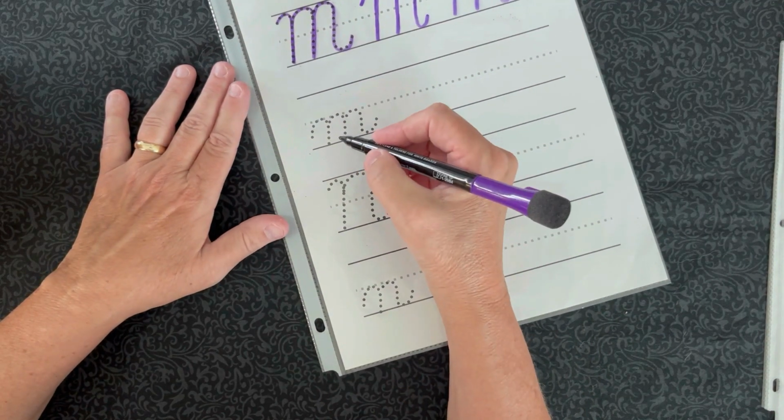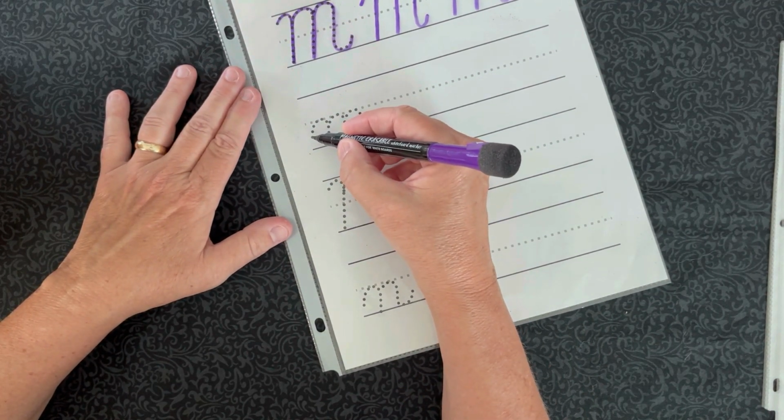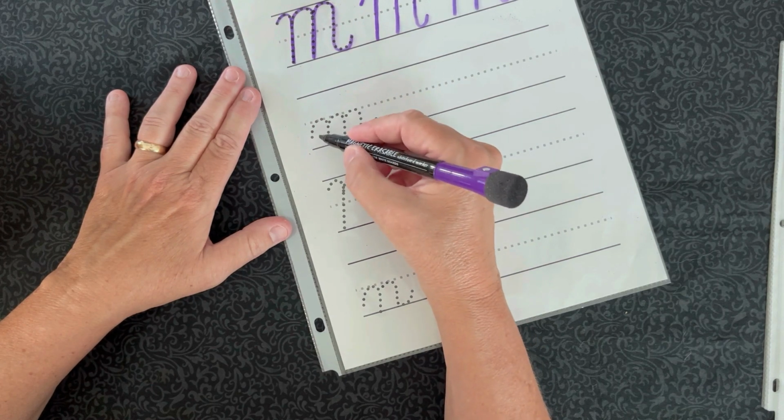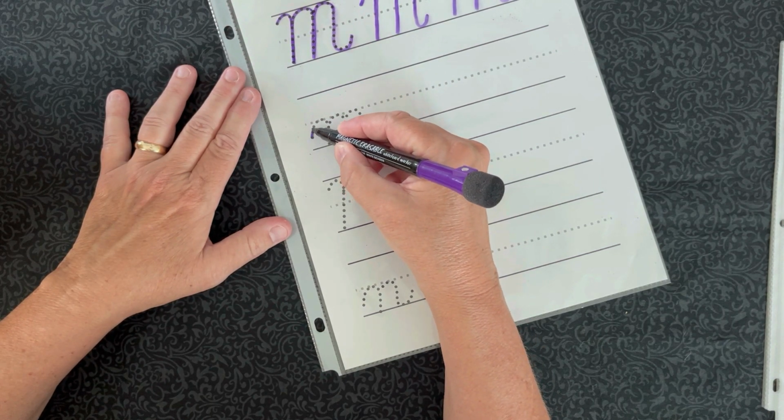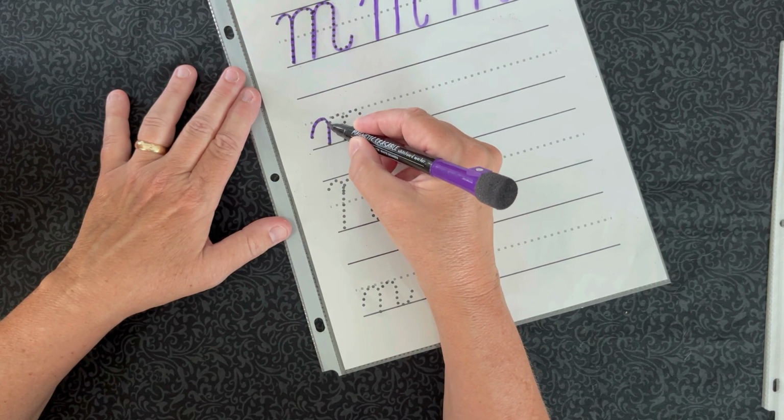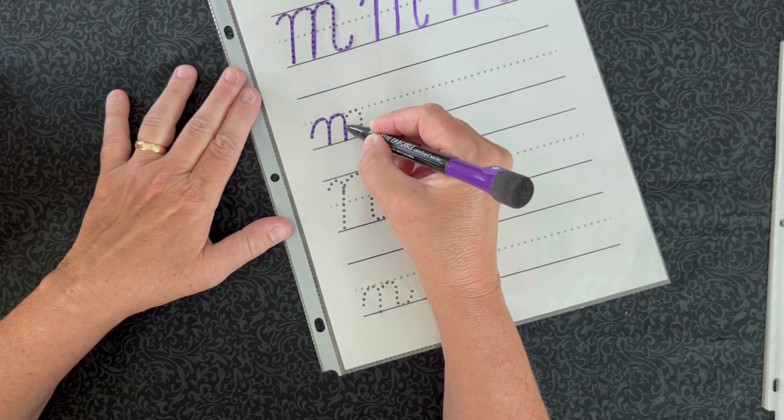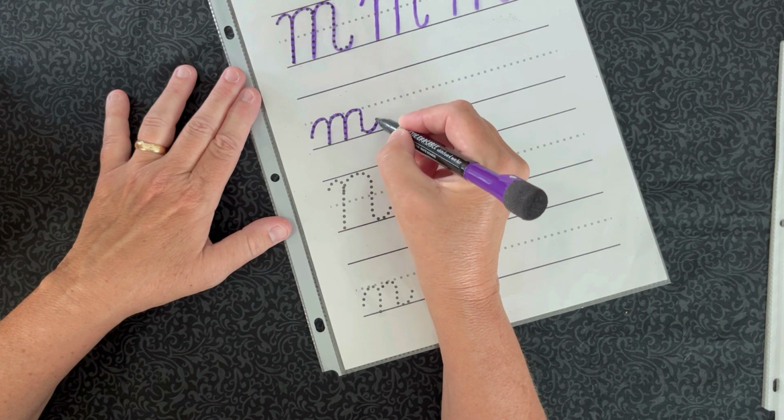Lowercase m, it's the same as upper, but just half the size. So we have a tail, little line down, up, bump, down, tail.